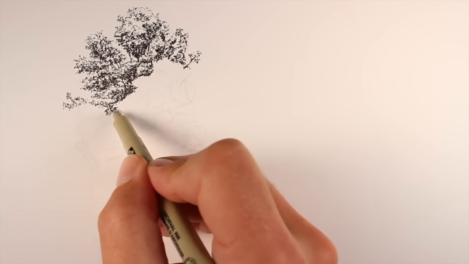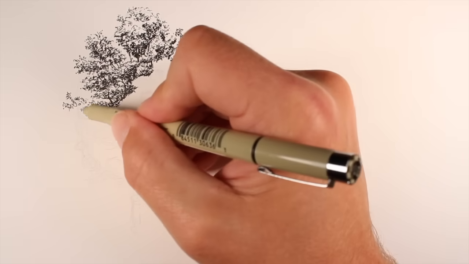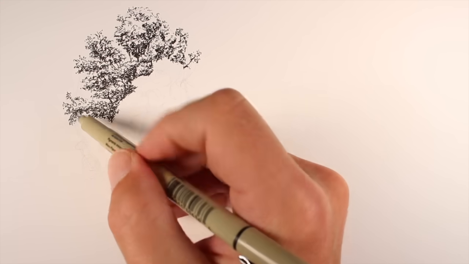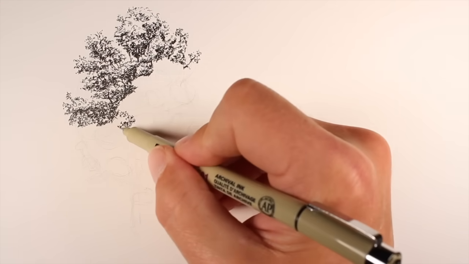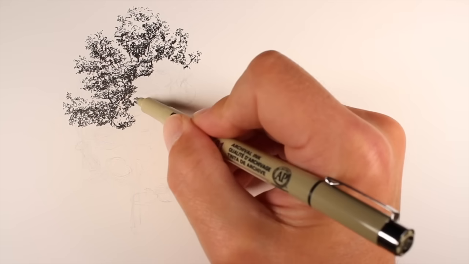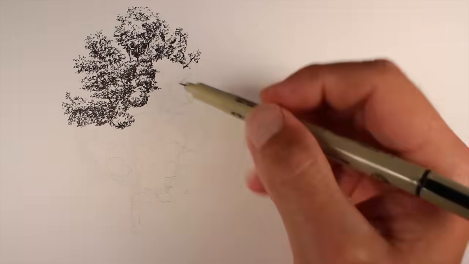We also want to make sure that we preserve the integrity of the organic shape that we created in the first step. So as we bring leaves and collections of leaves out to the edges of the tree, we'll make sure that the patterning is quite irregular, which will lead to a more natural looking tree.